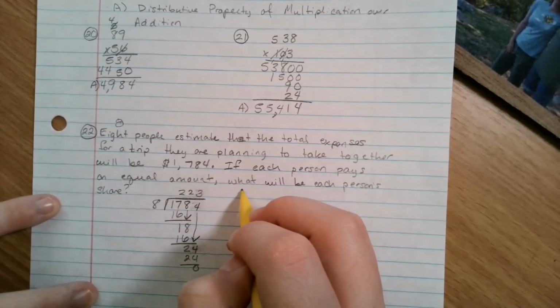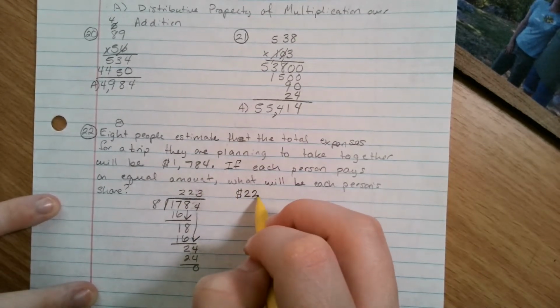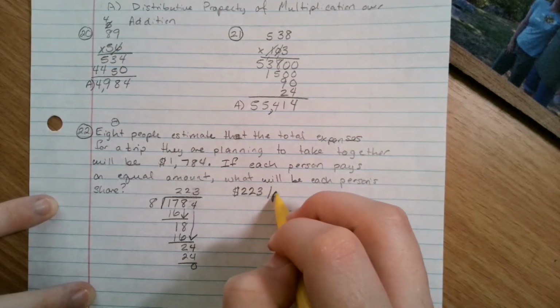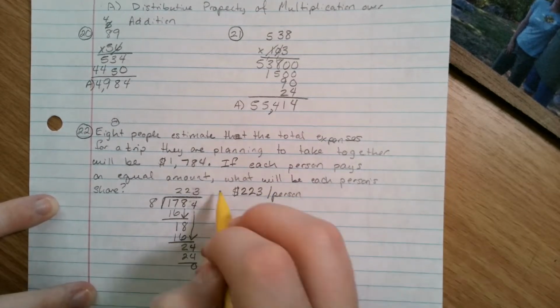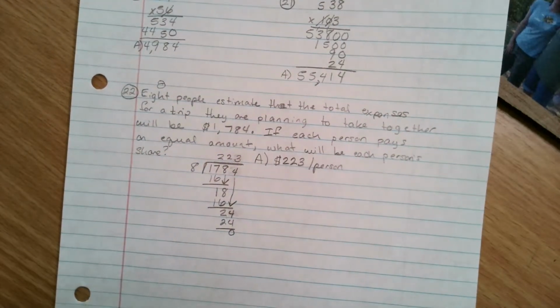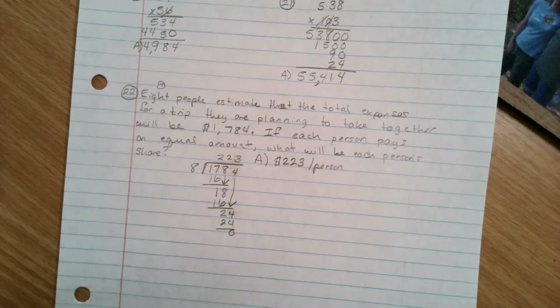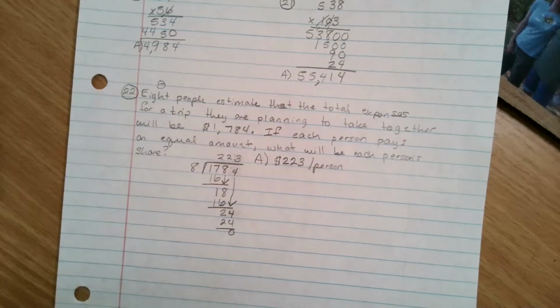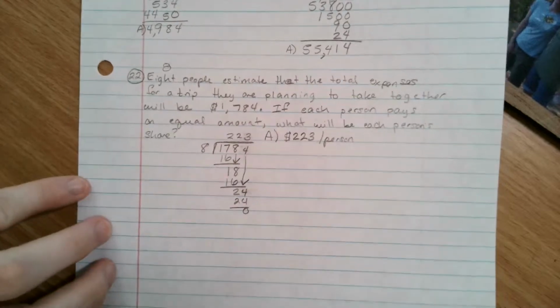Each person's share will be $223 per person. Et voilà. That was 22. So problems 23, 24, and 25 is dividing using long division.